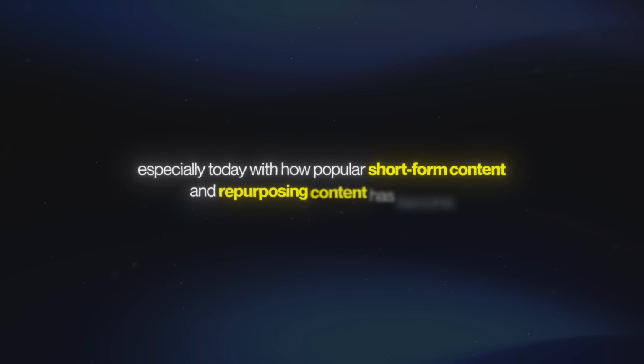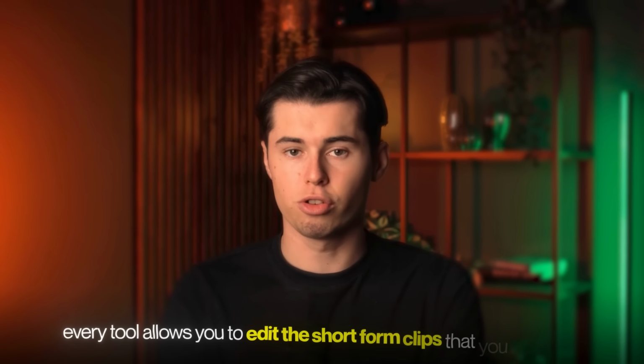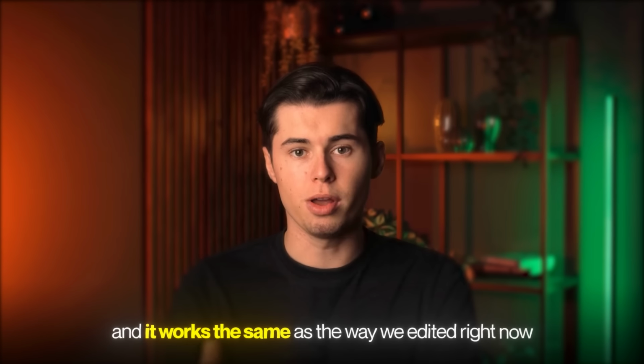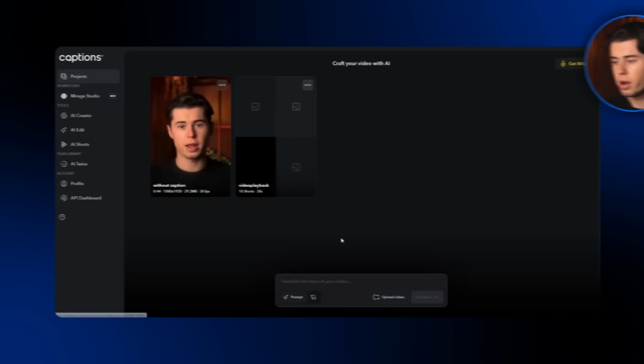But now let's move over to the next category, one that's really important, especially today with how popular short form content and repurposing content has become. Before we jump in, I quickly want to mention that every tool allows you to edit the short form clips that you generate, and it works the same as the way we edit it right now. So we will only be taking a look at the base results each tool gives us. Starting off with captions.